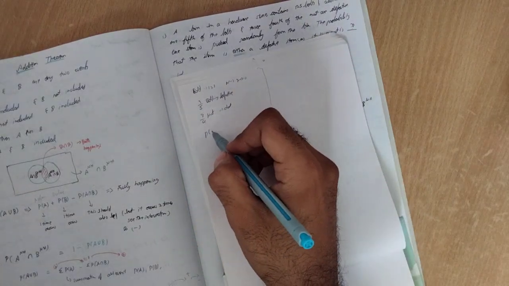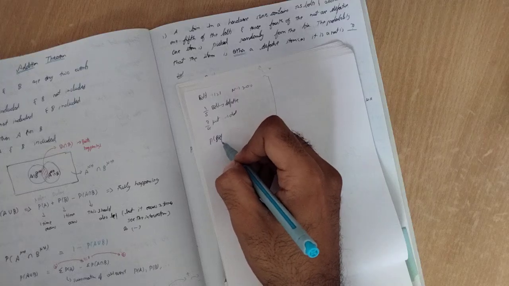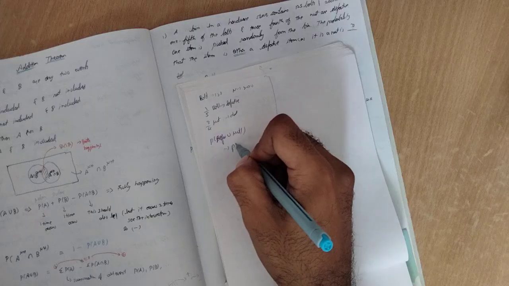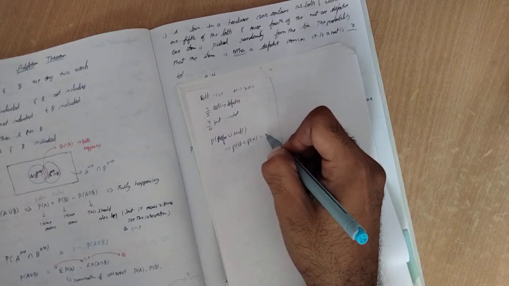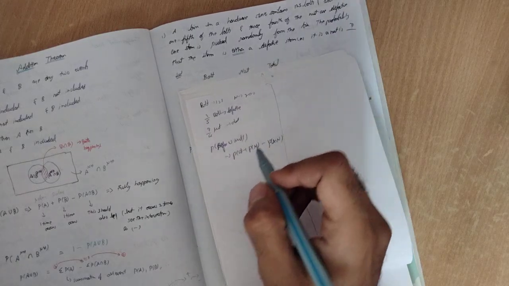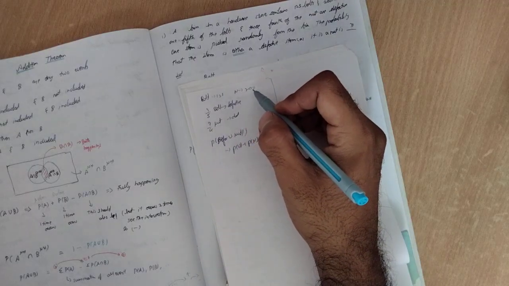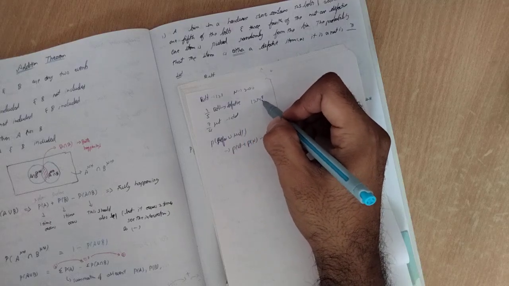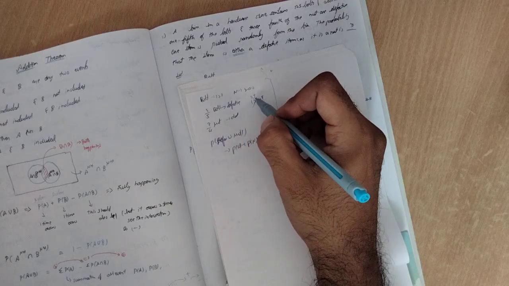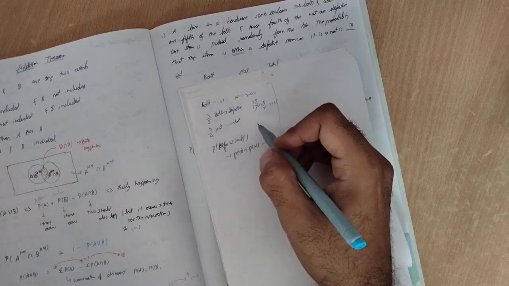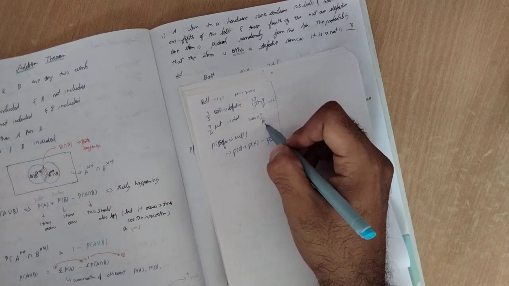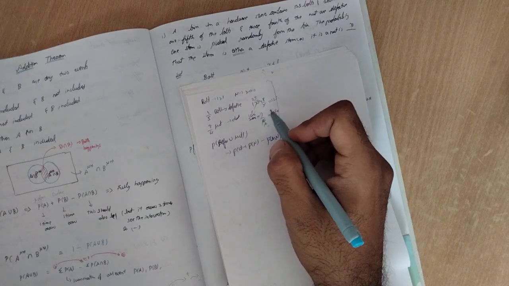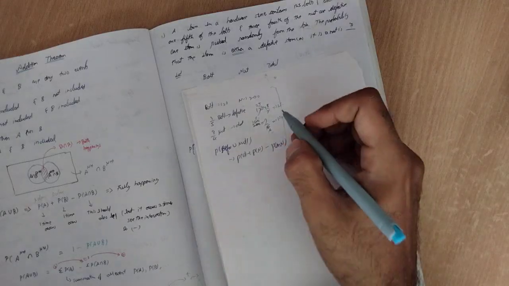So the probability of A, it means defective union nut. Then the probability of defective plus the probability of nut minus the probability of defective intersection nut. So the defective bolts: 125 into 1/5 is 25 bolts defective. And 200 into 3 divided by 4 is 150 nuts defective.